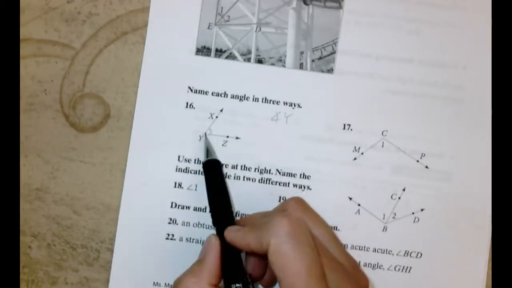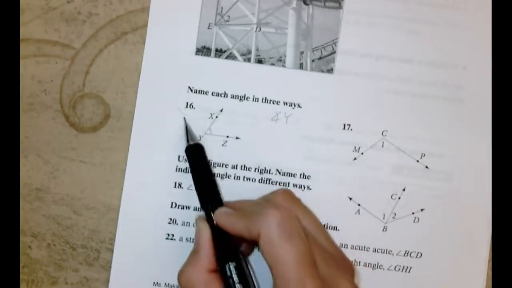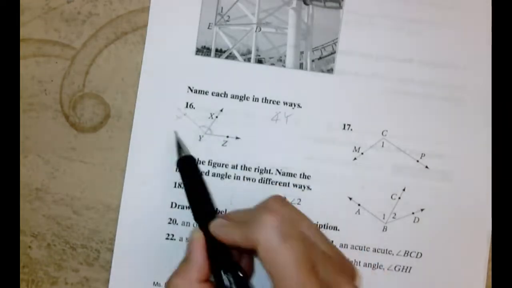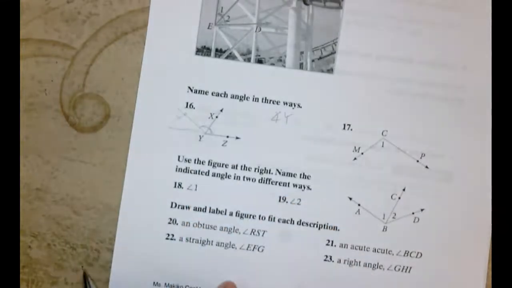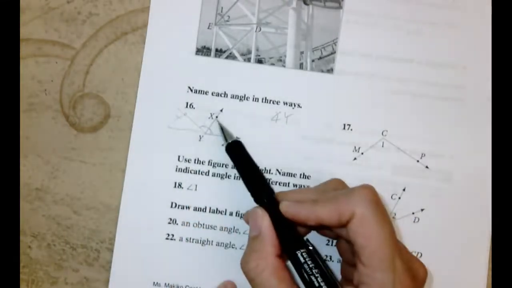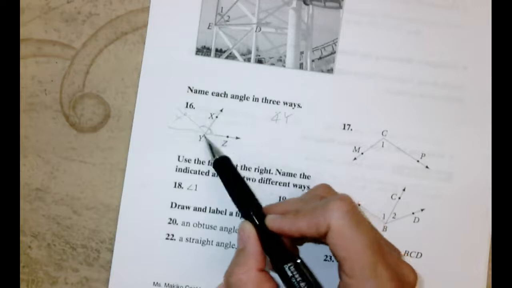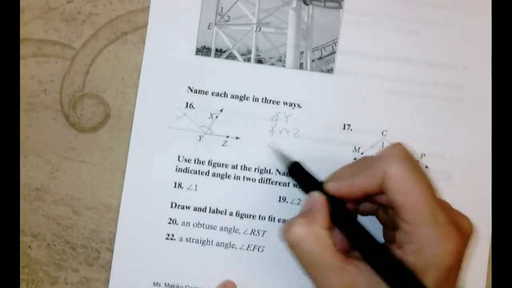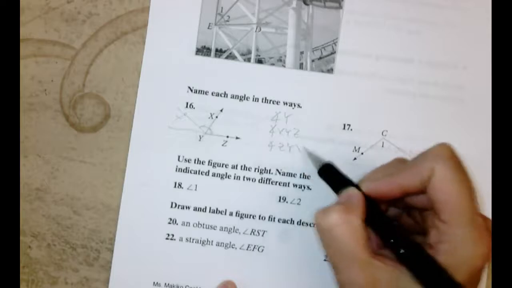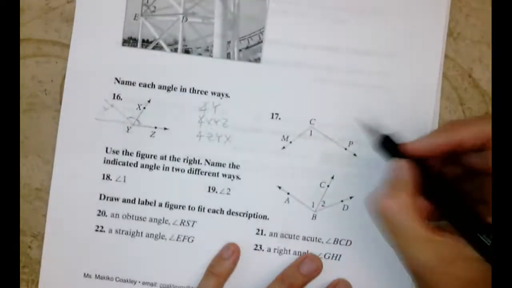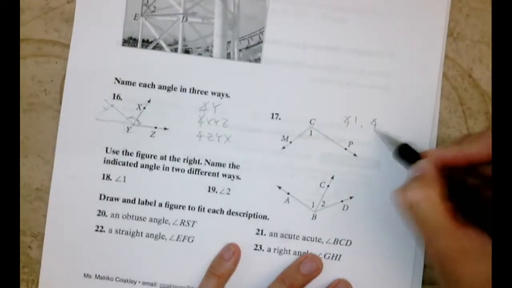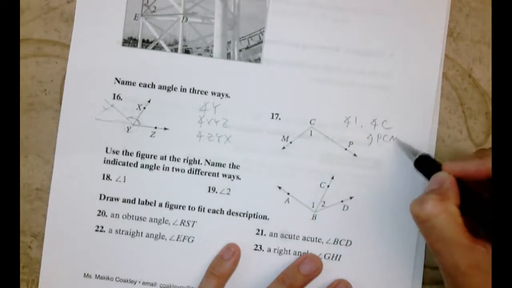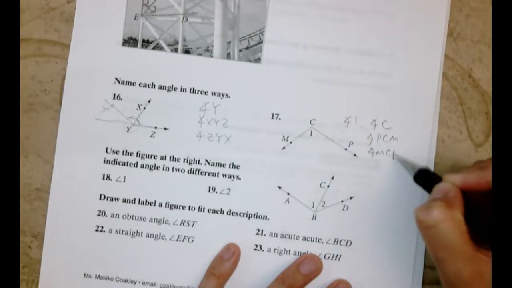Even if it's like this, and this didn't exist, and X is over here, you can still call this angle Y, up until the straight line. Or you can call it XYZ or ZYX. So those are the three ways to call this angle: Y, XYZ, or ZYX. And for this one, you can call it angle 1 or angle C or angle PCM or angle MCB.